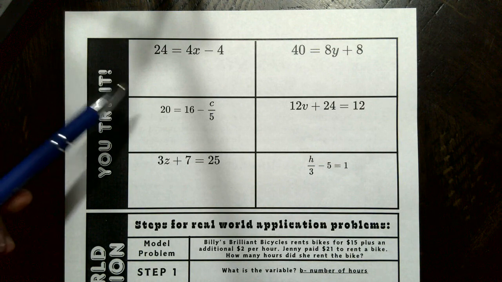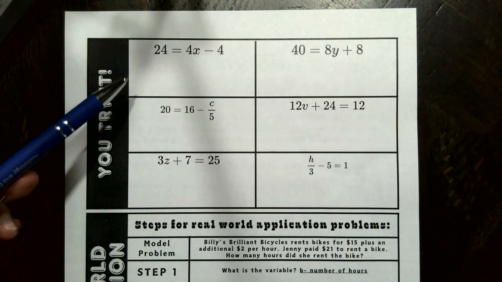So let's flip over the page. You are going to have some try-its for yourself, whether you pause the video now and do them or you do them when the video is completed. Either way is fine with me, but you do have to complete them. To get credit for these notes, you have to complete them all. Okay, this helps me know if you understand what you're doing.